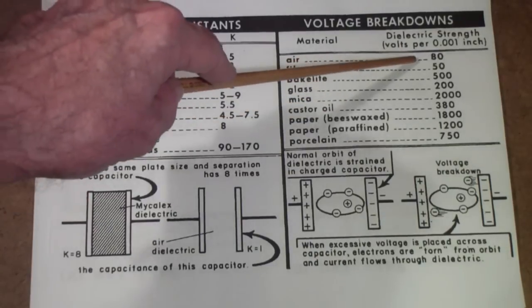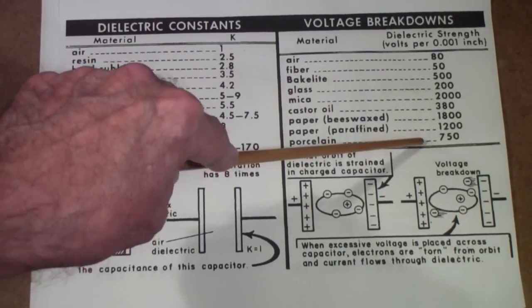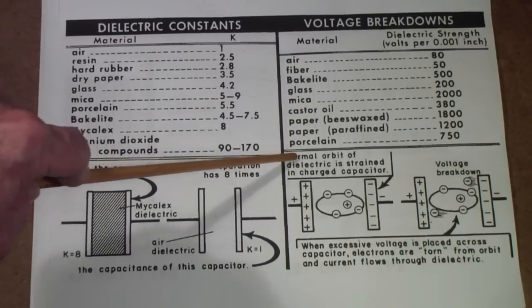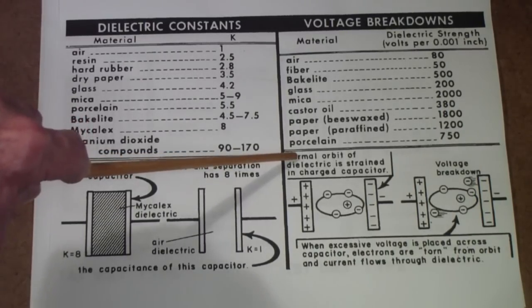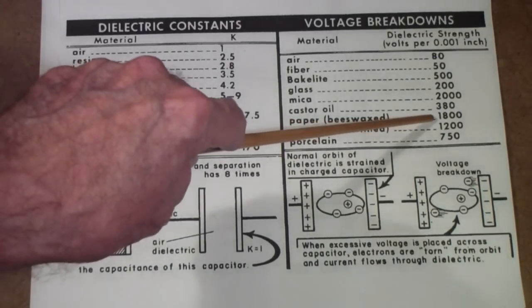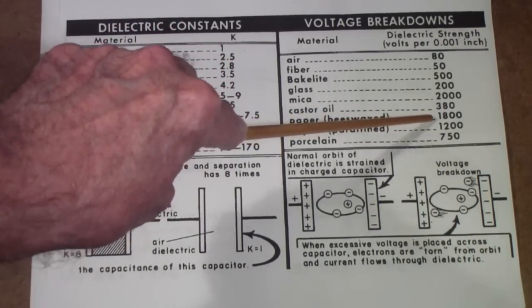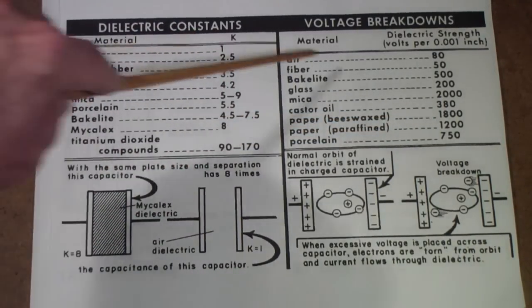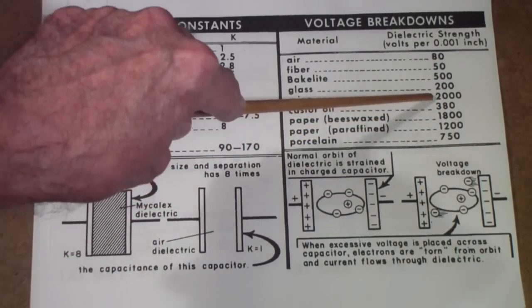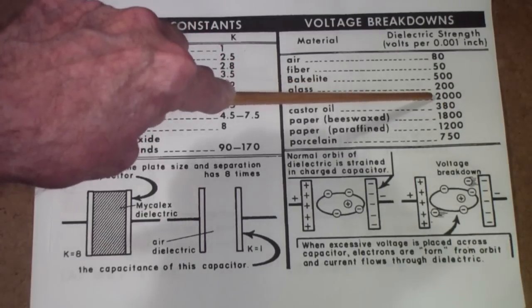Finally, the breakdown of a capacitor is rated in volts, and the material that is used determines what that breakdown voltage is. Notice that the beeswaxed paper has a very high dielectric strength. Now dielectric strength is not the same as dielectric constant. This is how much voltage they will take. Notice mica is the highest of them all. A very thin sheet of mica will resist a lot of voltage.